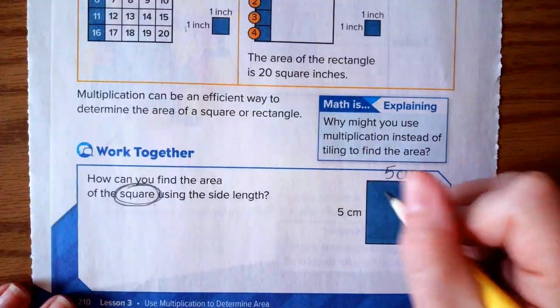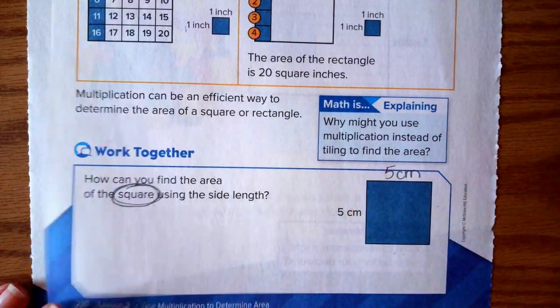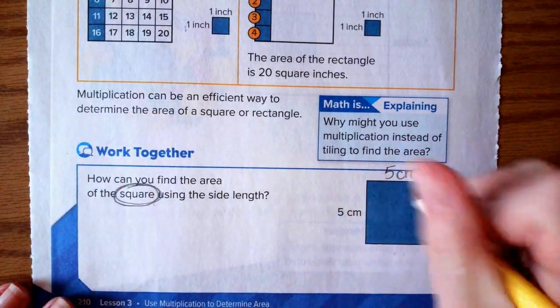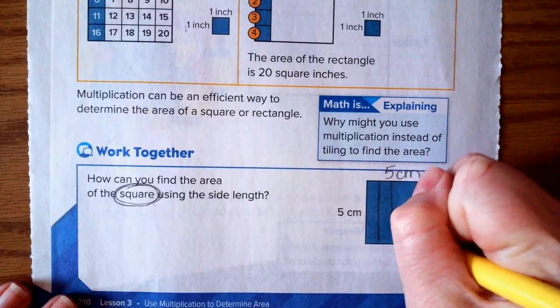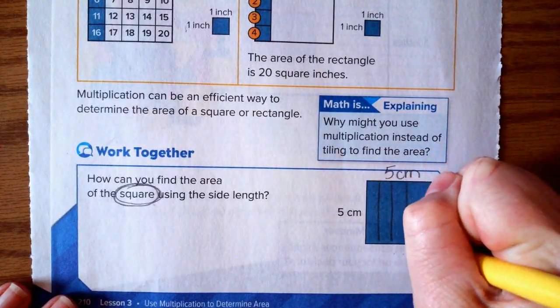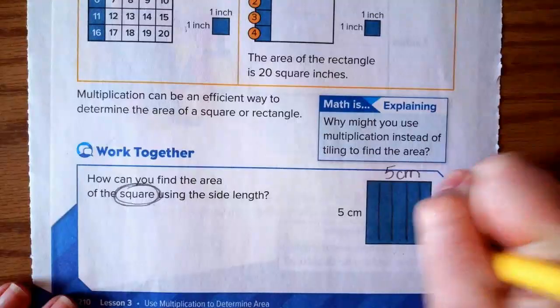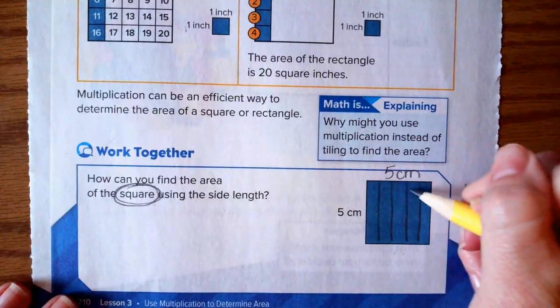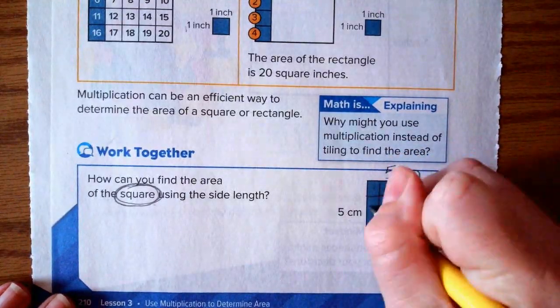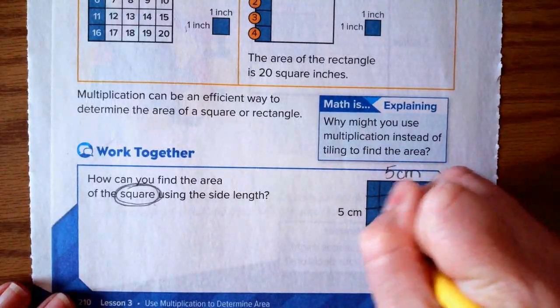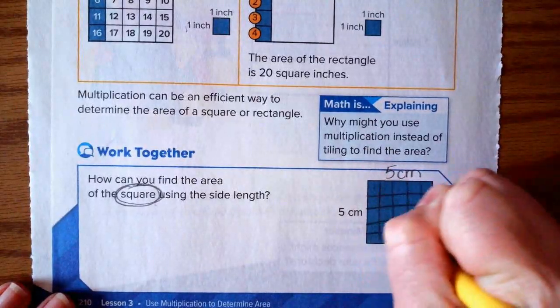And remember, if we're doing this, this means that we would have 5 going down. So 1, 2, 3, 4, 5. 1, 2, 3, 4, 5. And then we would have 5 going this way. 1, 2, 3, 4, 5.